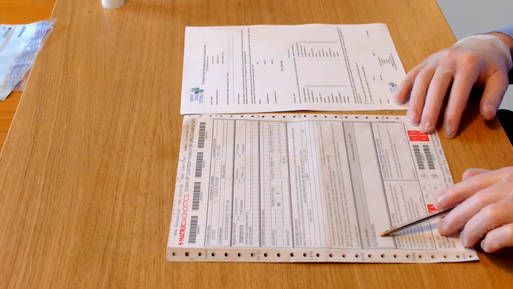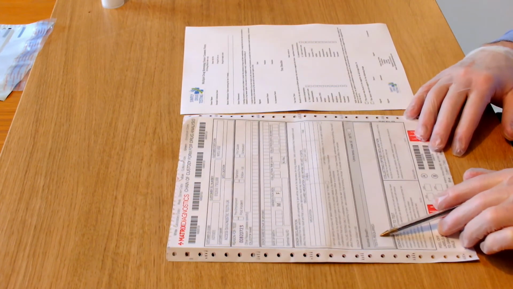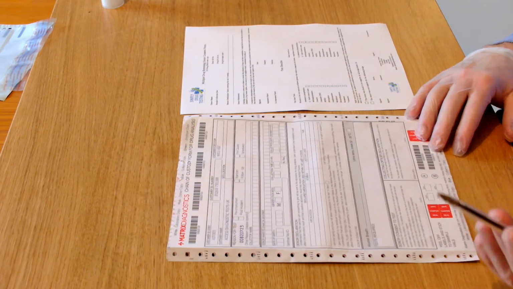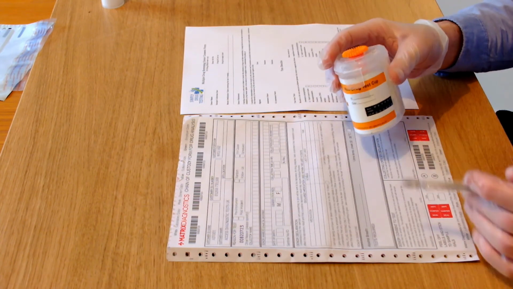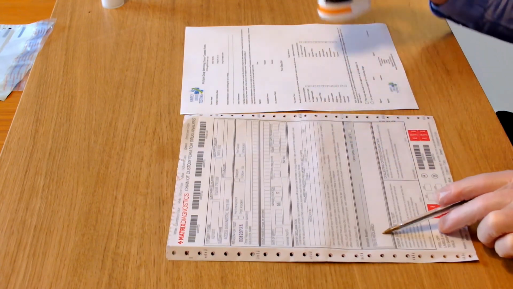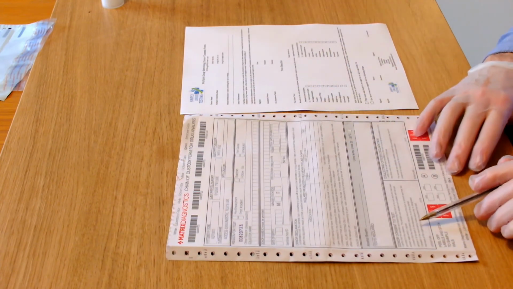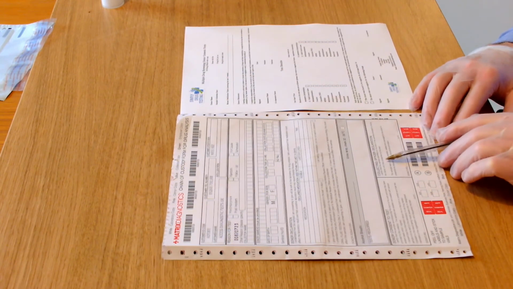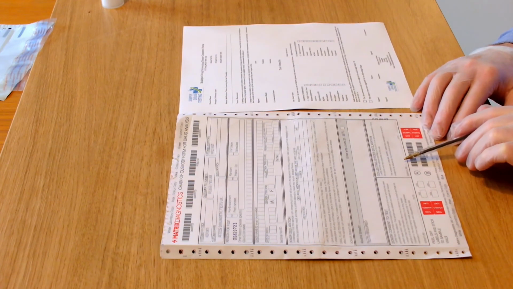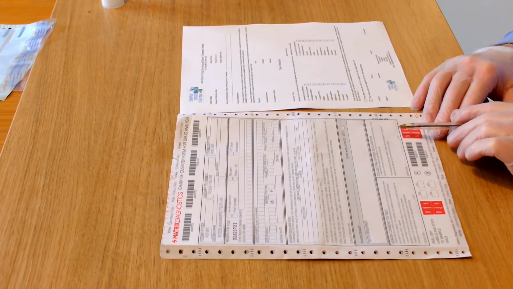Underneath that we then tell the laboratory what we want them to test for, so these are tests required. So you could have a non-negative result on here for say THC and cocaine, and that's what you put in there where it says test required. There's then a donor consent form which they read and sign and date, and then there's a collecting officer declaration which is what you're going to sign and date.